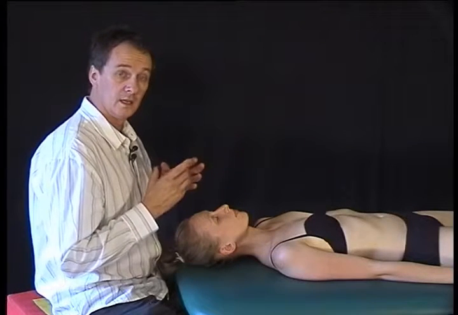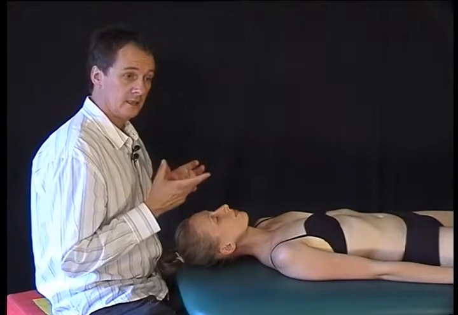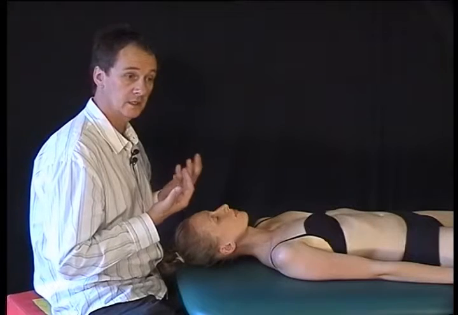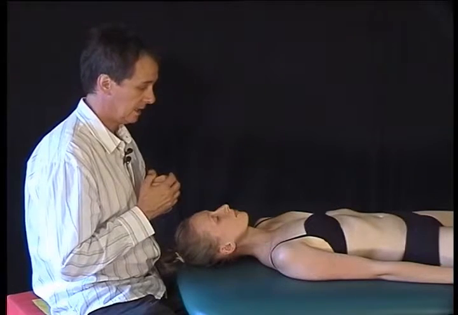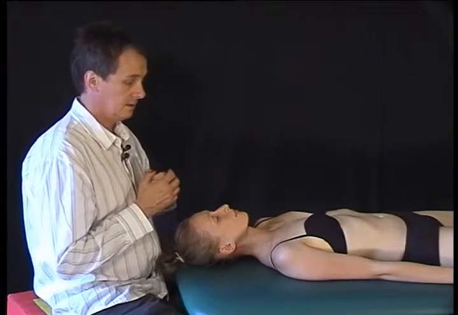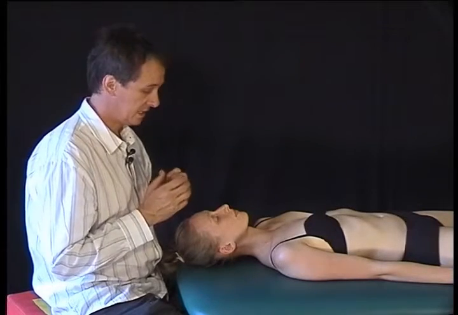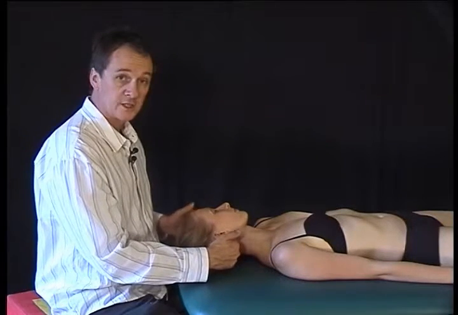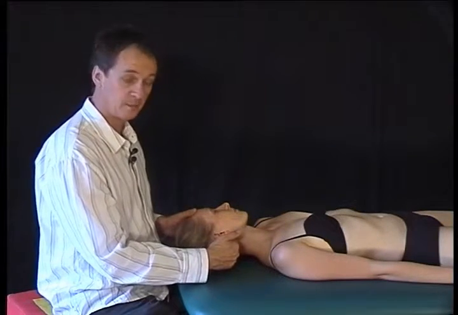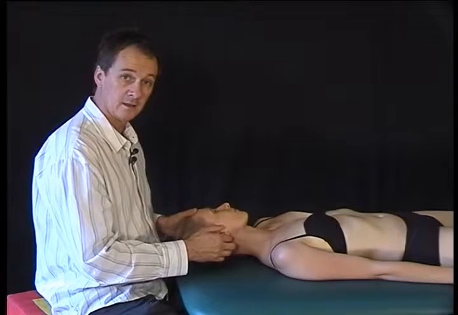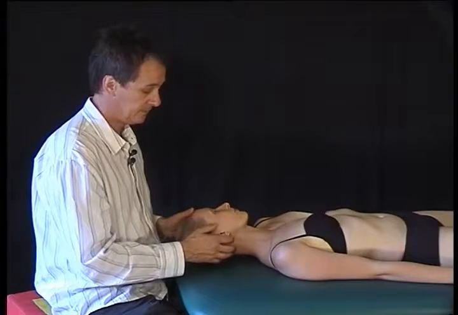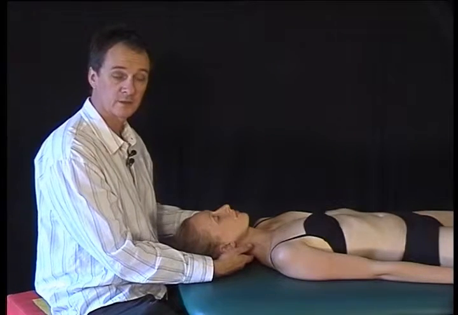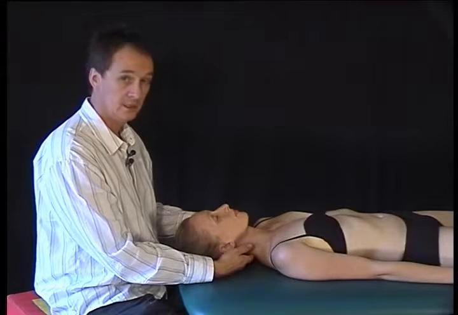At the atlanto-occipital junction, we've got a few really useful things that we can do, and the value of that could hardly be overstated. We've got somatic, sympathetic, parasympathetic outflow from this area. Got rectus capitis posterior minor, which runs from the occiput to the atlas.